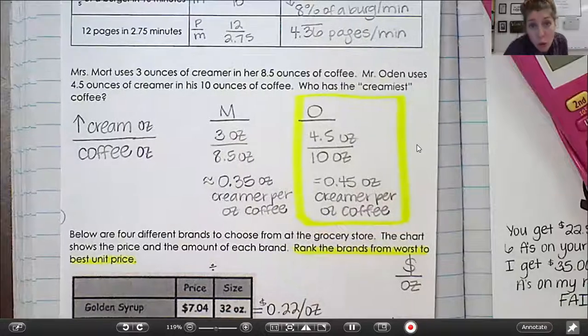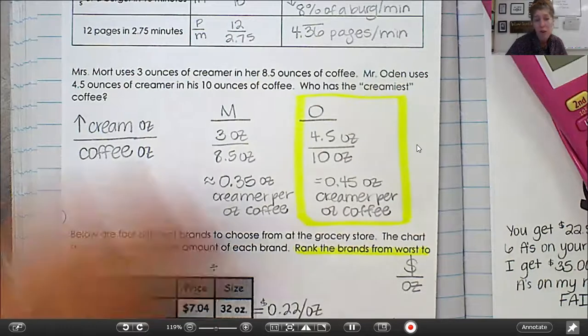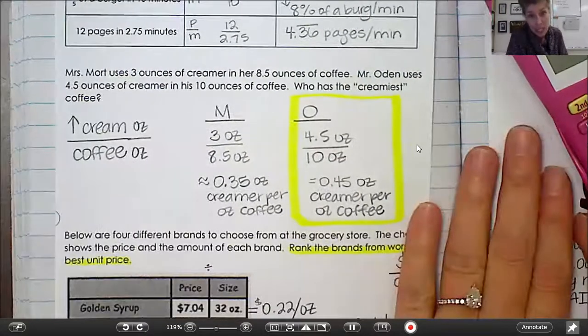I need my coffee strong. He actually does have his creamier. His coffee is creamier than mine. It's not made up. I don't know. Does that real ounces? He actually does measure it though.